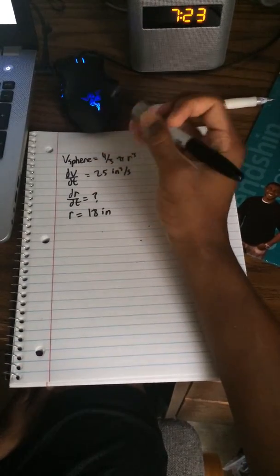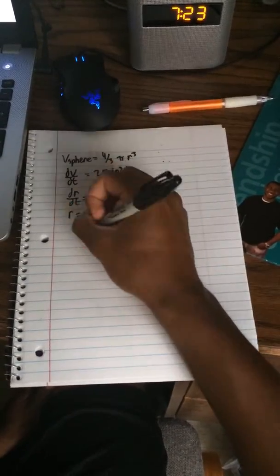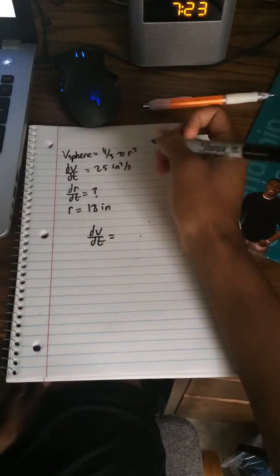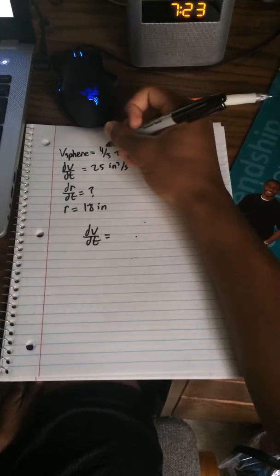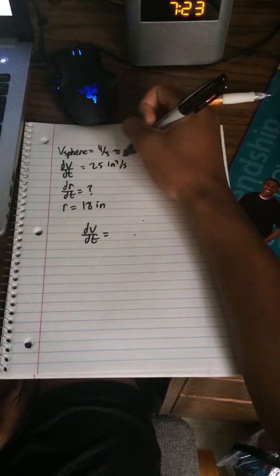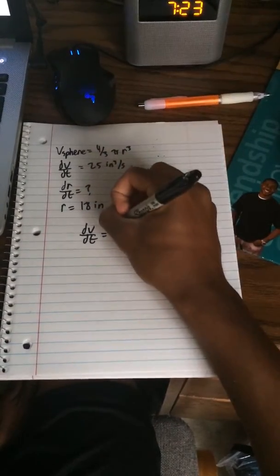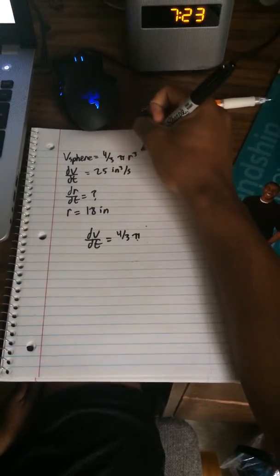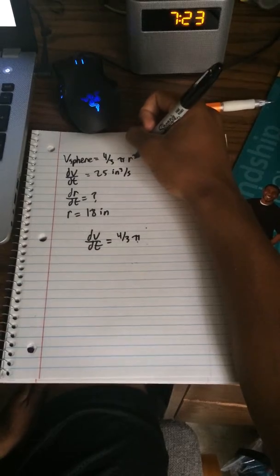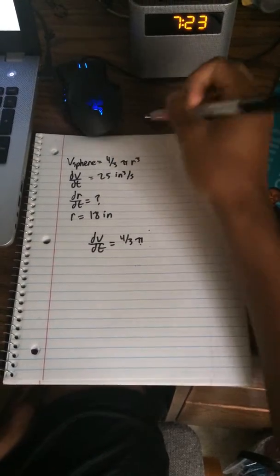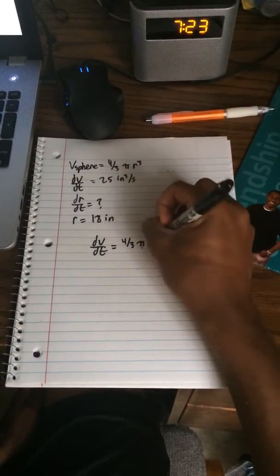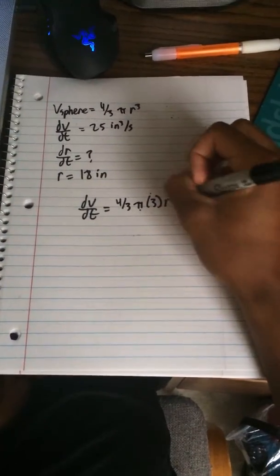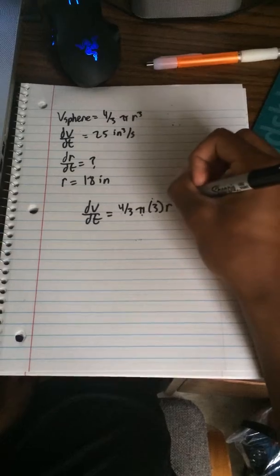So we're going to need to take the derivative of the volume of the sphere. So dV dt is going to equal, so the 4 over 3 pi are just constants, so they come down and they are unchanged. But the r cubed, based on the power rule, r to the third is going to become, you're going to bring down the 3 and subtract 1 from the exponent, so it's going to become 3 times r squared.